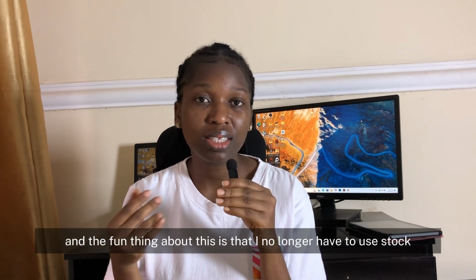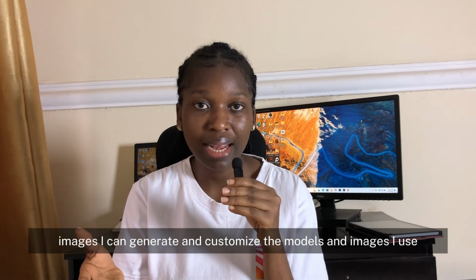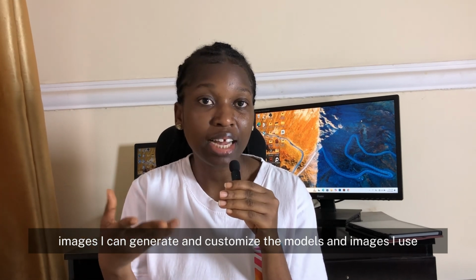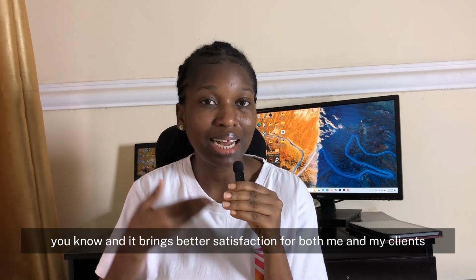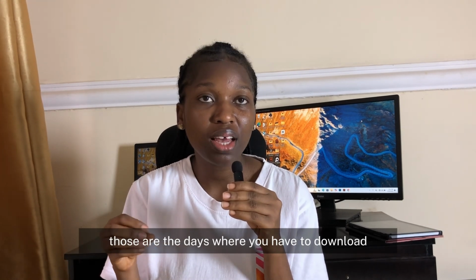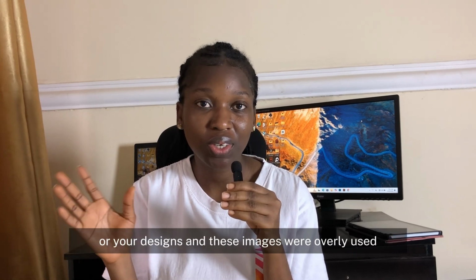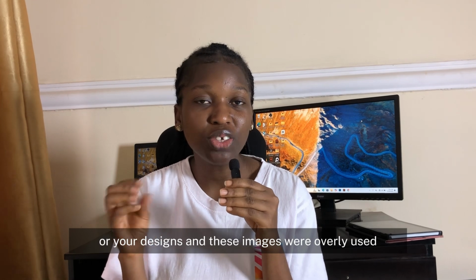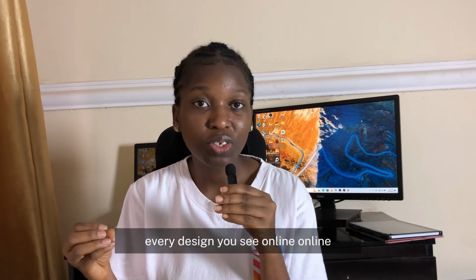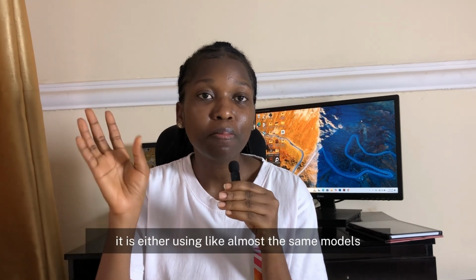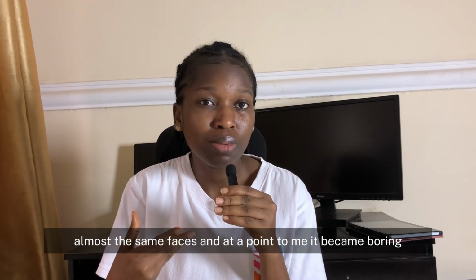And the fun thing about this is that I no longer have to use stock images. I can generate and customize the models and images I use, and it brings better satisfaction for both me and my clients. Gone are the days where you have to download a stock image for your project or your designs, and these images were overly used. Like the models, they were overly used. Every project you see online, every design you see online, it is either using almost the same models, almost the same faces, and at a point to me it became boring.